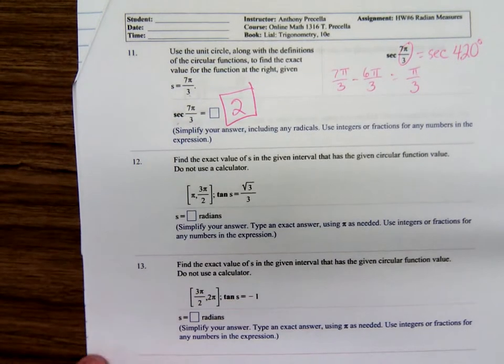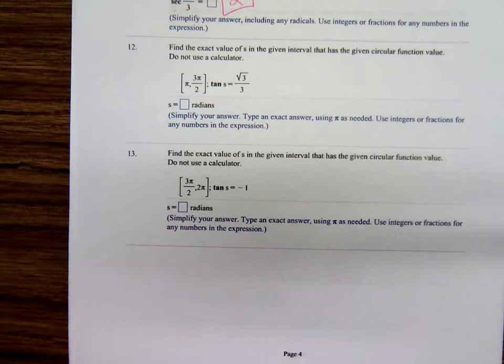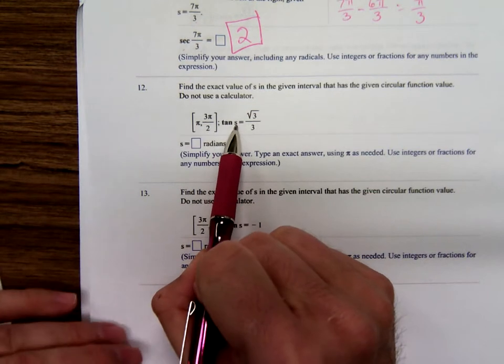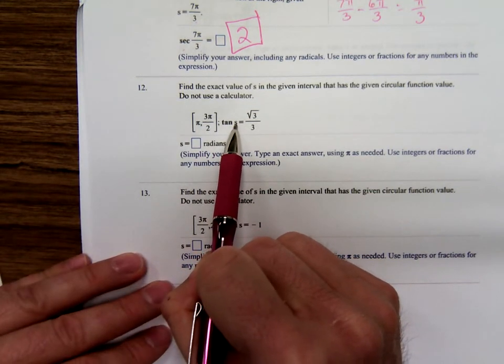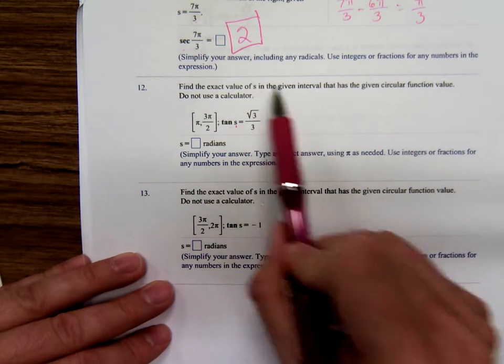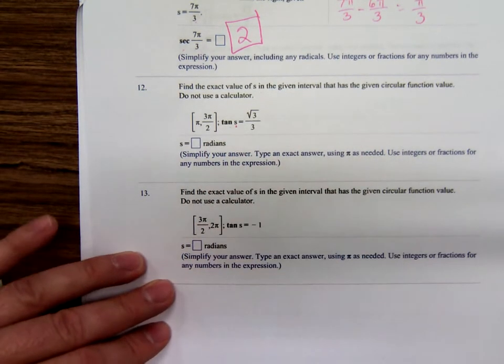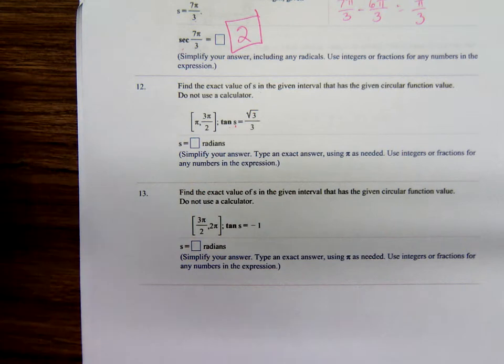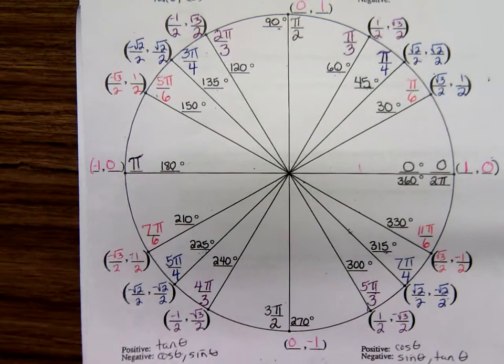Here are a couple of problems I wanted to do. Number 12. You're finding the angle value, which they're calling S. Find the exact value of S in the given interval. It says don't use a calculator. Try. This is especially true for the online students. Don't rely on that calculator too much. You've got to know this unit circle. It would be a shame if towards the end of the semester you have to spend your time memorizing this unit circle because you didn't memorize it now.